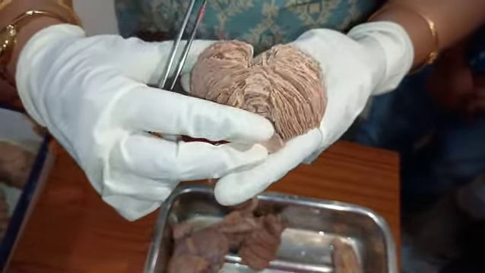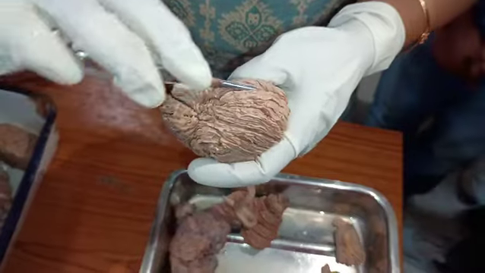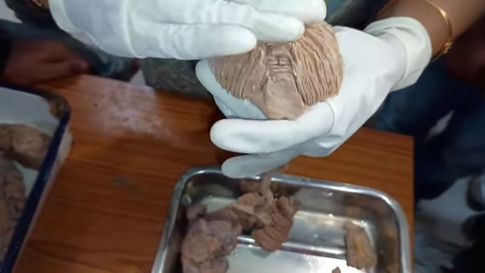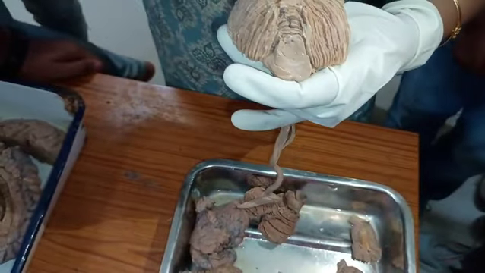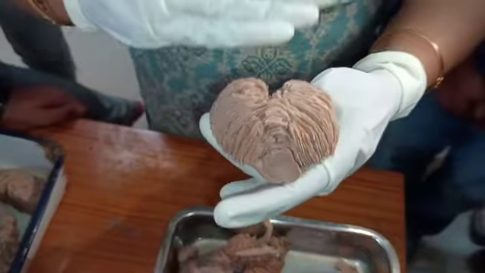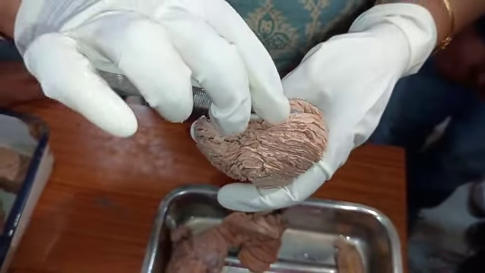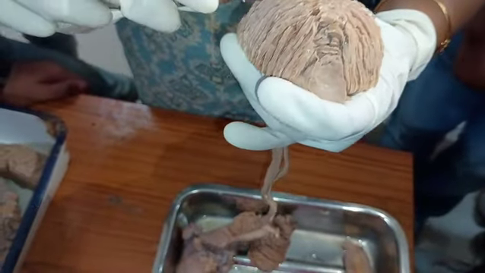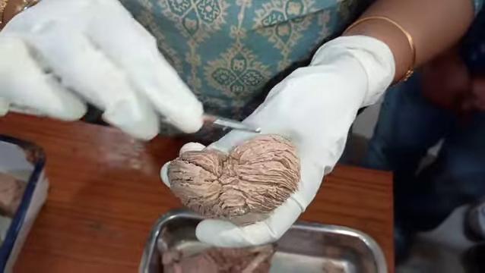Next, here another fissure is there. That fissure is actually dividing the superior surface and inferior surface. So it divides the cerebellum into superior surface and inferior surface. The junction of the superior surface and inferior surface, that fissure is the horizontal fissure. This is the fissura prima here, and this is the horizontal fissure.